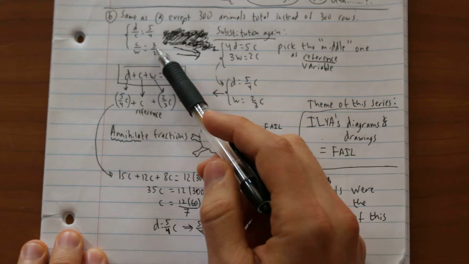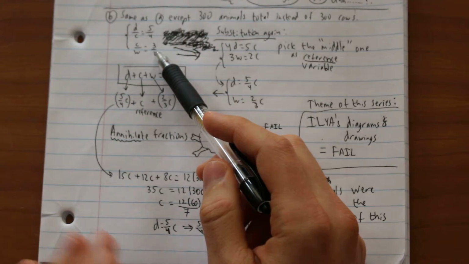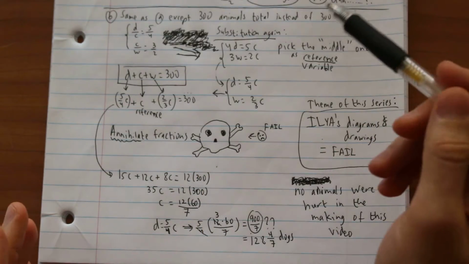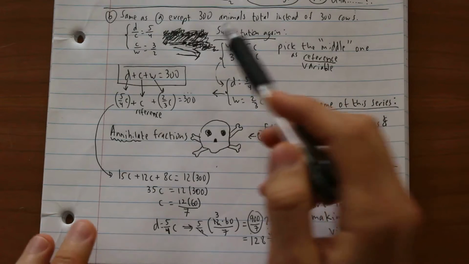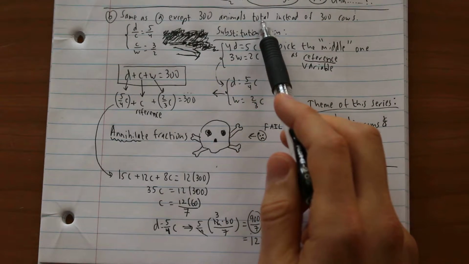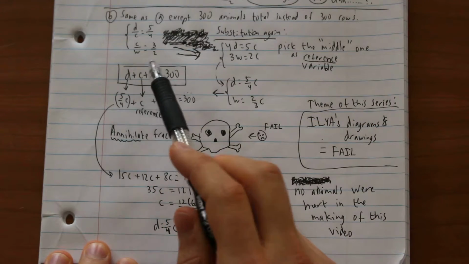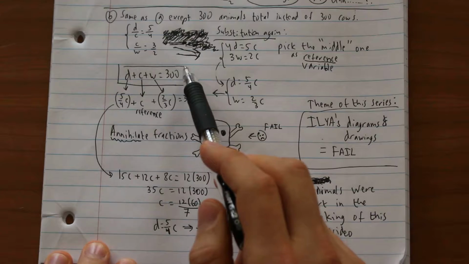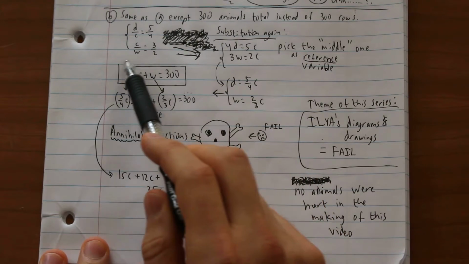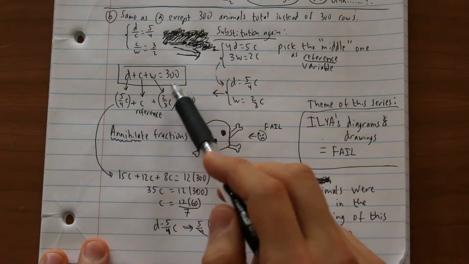Now, what are we trying to do? The question is the same: how many dogs are there? So this condition, 300 animals total, is going to be our first starting point. That's going to be D plus C plus W is 300. So the strategy is, this is our reference point. We're going to work off of this.